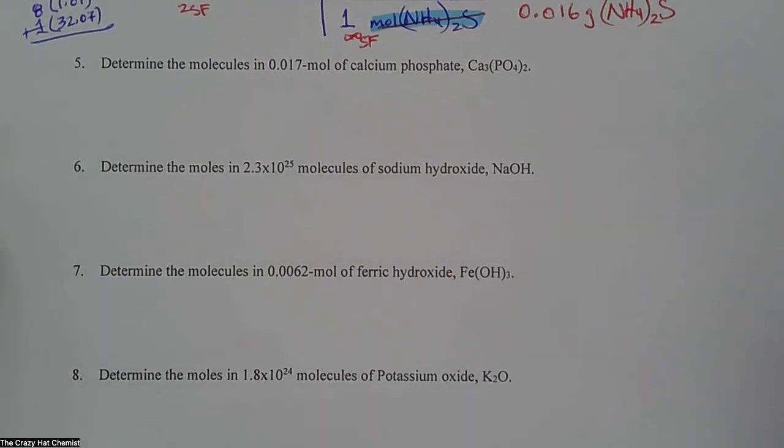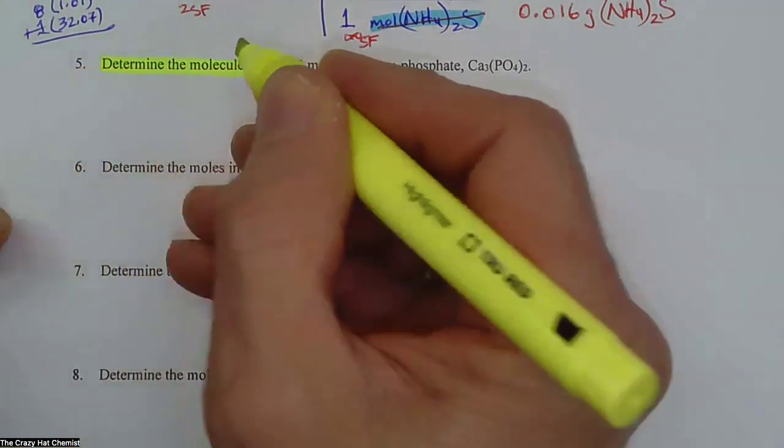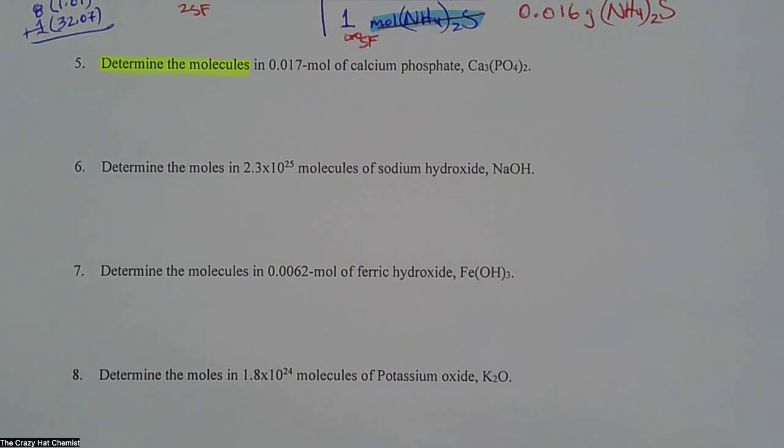All right, so this next problem here is problem number 5. Now we're going to do something slightly different here. So I'm going to highlight again what we are solving for: determine the number of molecules. Now I want you to see that on problems 1 through 4, we weren't determining molecules on any of them. Those were moles or grams. Okay, what do we have?